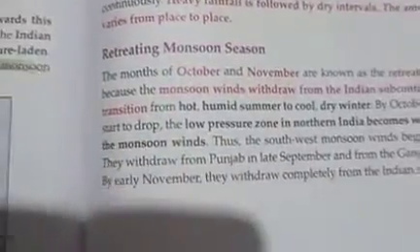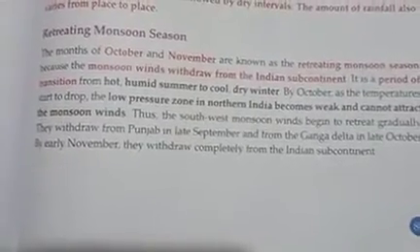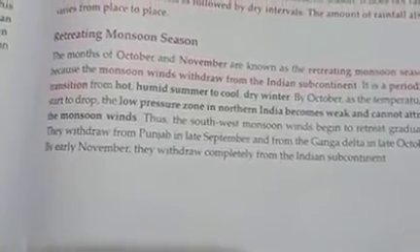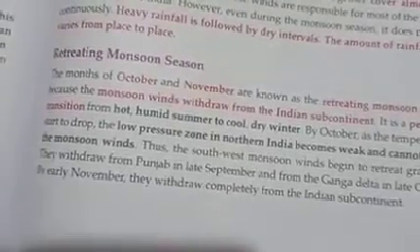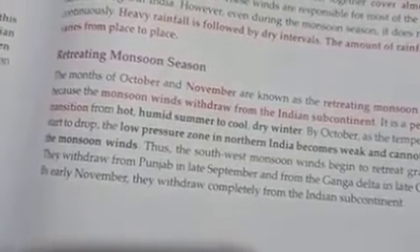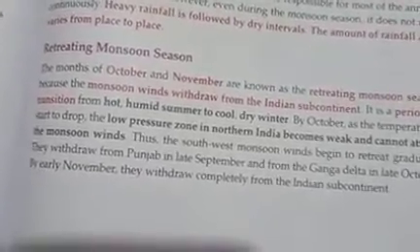Now, the retreating monsoon season. The months of October and November are known as the retreating monsoon season because the monsoon winds withdraw from the Indian subcontinent. It is a period of transition from hot humid summer to cool dry winter. By October, as the temperature starts to drop, the low pressure zone in northern India becomes weak and cannot attract the monsoon winds. Thus, the southwest monsoon winds begin to retreat gradually. They withdraw from Punjab in late September and from the Ganga Delta in late October. By early November, they withdraw completely from the Indian subcontinent.